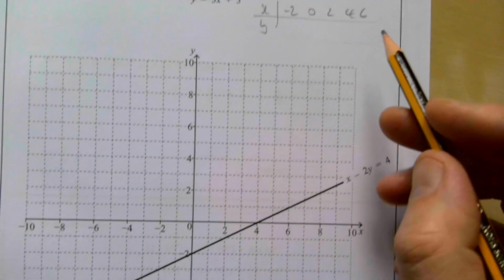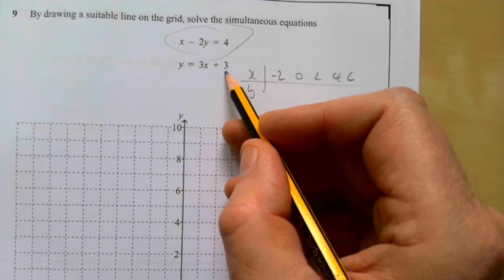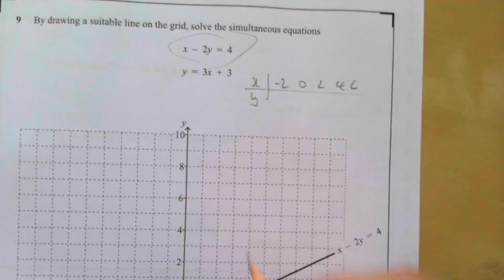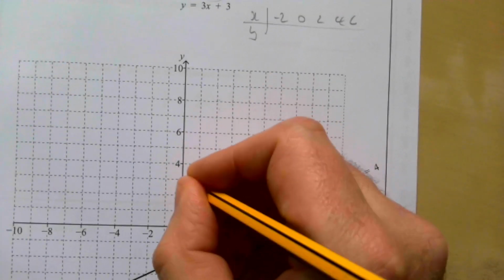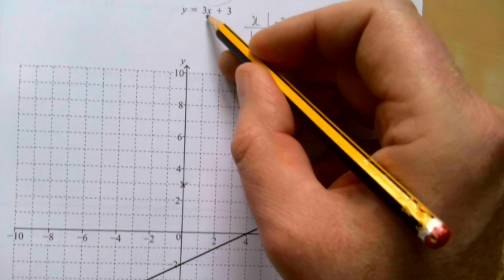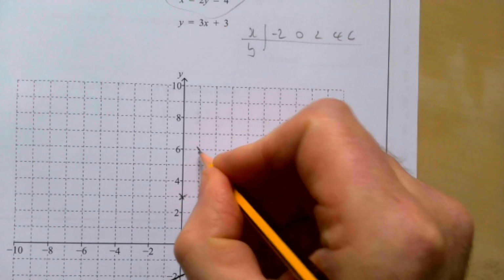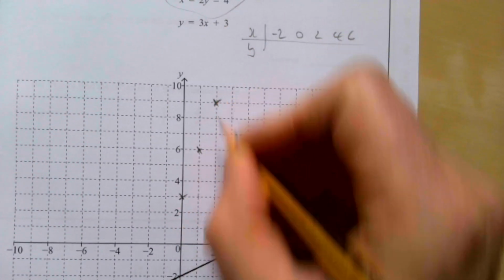What I'm going to do is use my y equals mx plus c. So that 3 tells me that it crosses the y-axis at 3, and my gradient of 3 means every time I go across 1, I go up 3. So it's across 1, up 3, across 1, up 3, and so on.